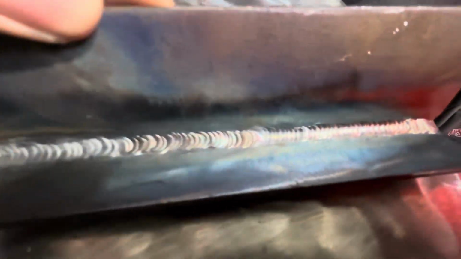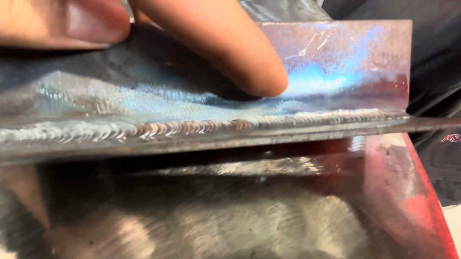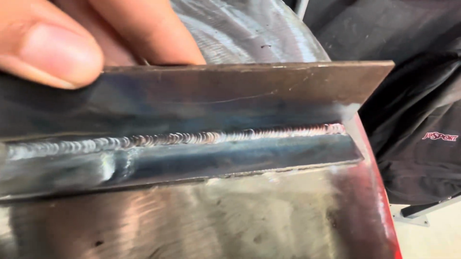So here on the stainless, you can see all the heat is in one spot right there. You can see it on the top plate and then on the bottom plate right there. It all generally stays in the same area, really close to the weld puddle. And then on steel, you can see the color changes up here and a little bit further away from where the actual weld was made.